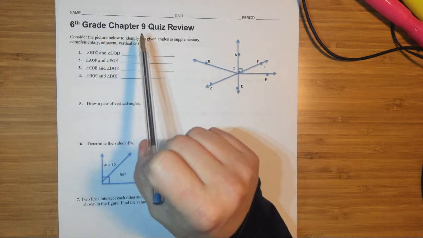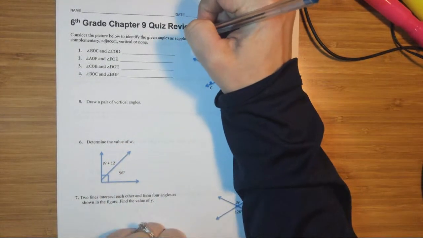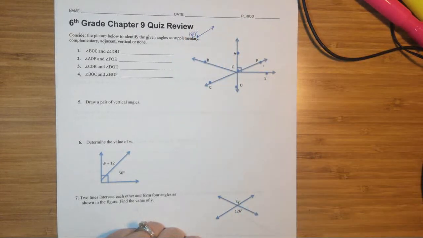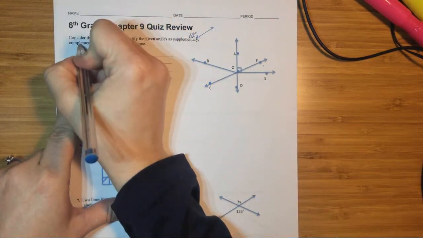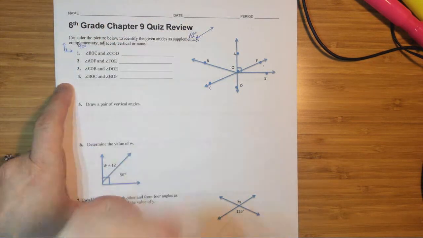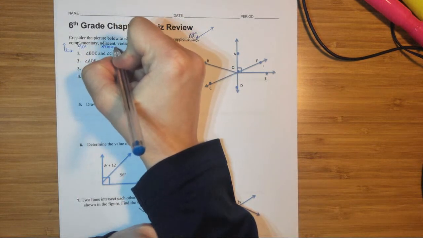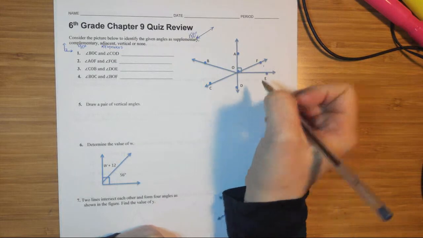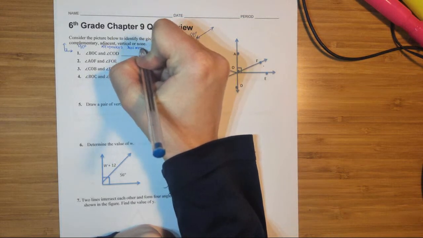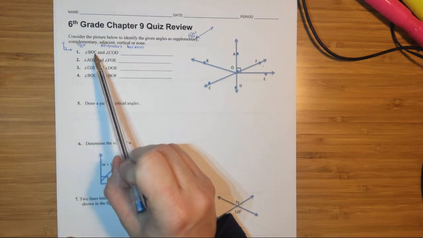So consider the picture below to identify the given angles as supplementary. Remember, supplementary adds to 180 degrees and it makes a straight line. Complementary is 90 degrees, which makes a 90-degree angle. Adjacent would be neighbors. They live next door to each other. Vertical is across from, or none.